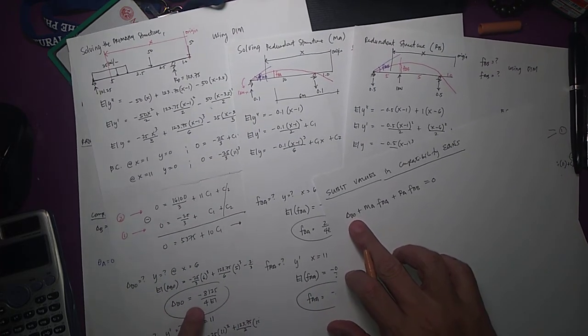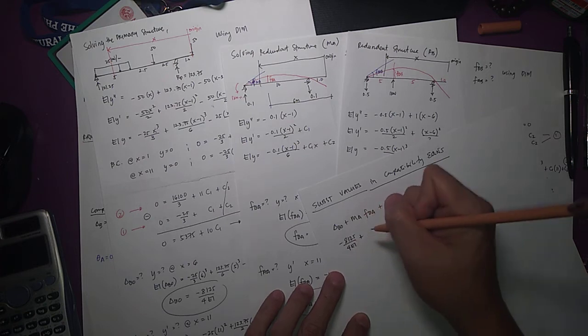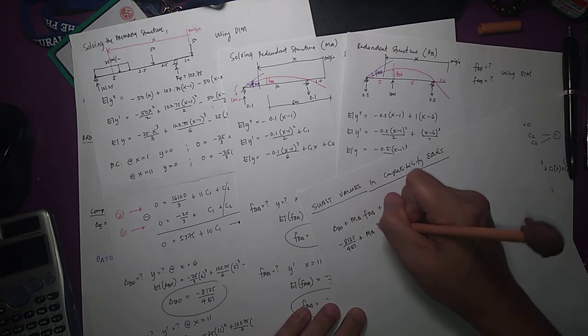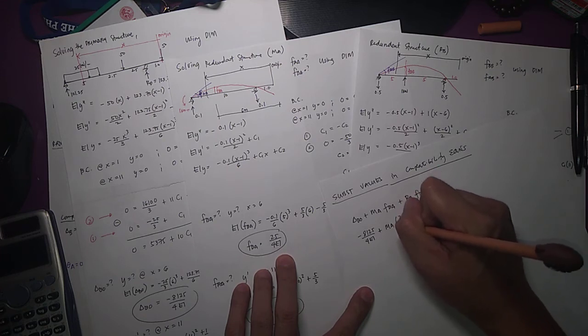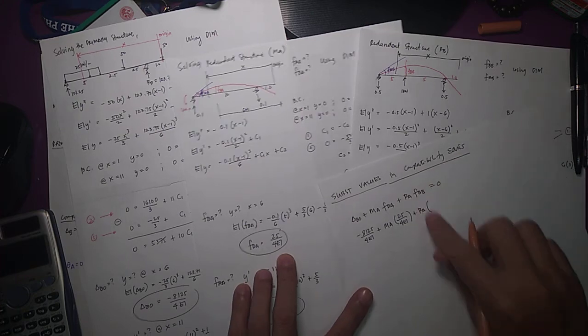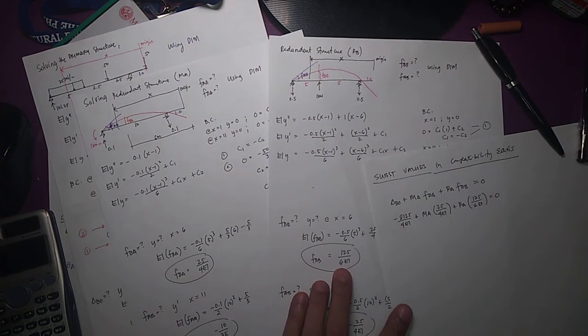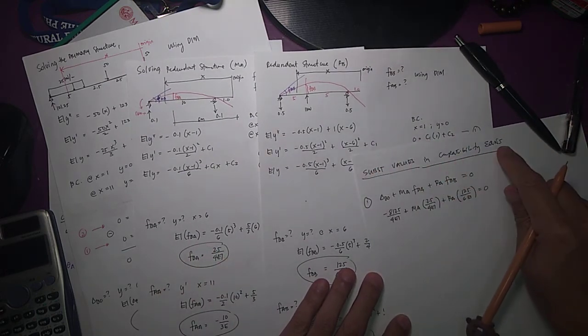Delta BO is here. So we got negative 8125 over 4 EI, plus MA, that's the unknown. FBA is this 25 over 4 EI, plus RA. FBB is this one, 125 over 6, and should be equal to 0. So this is our first compatibility equation.